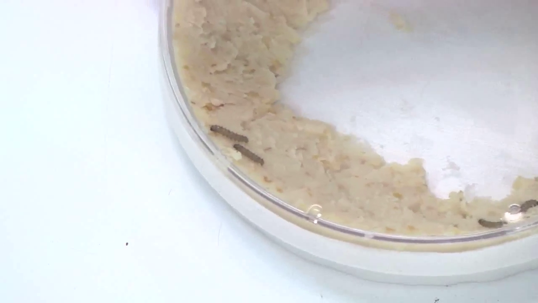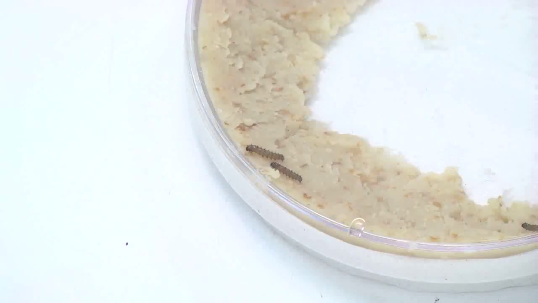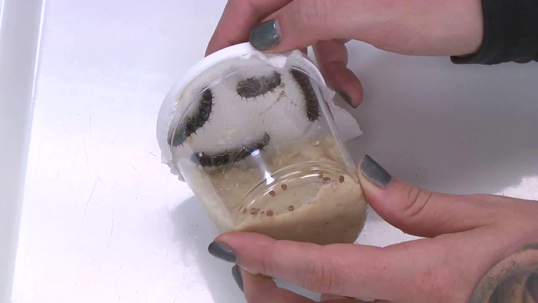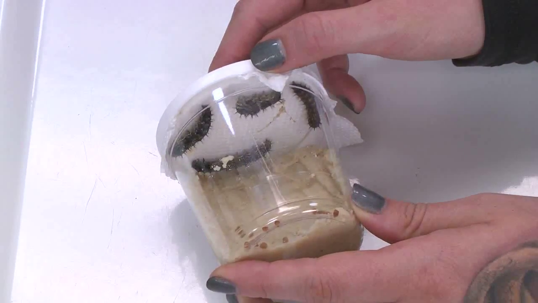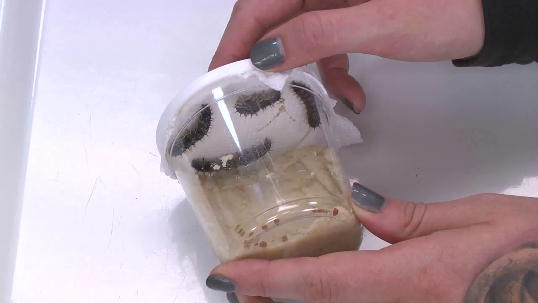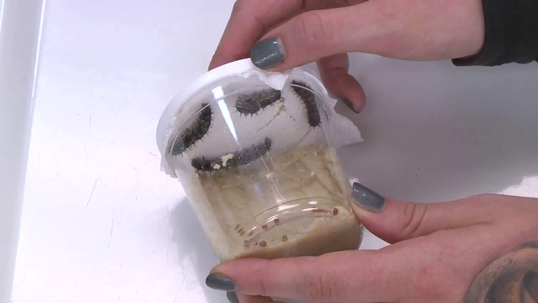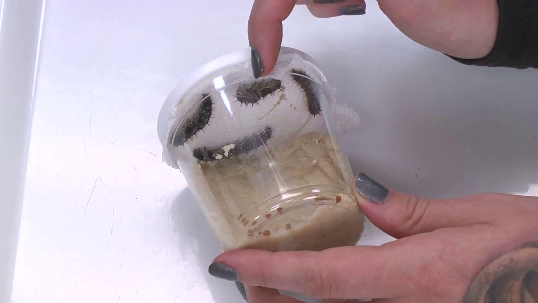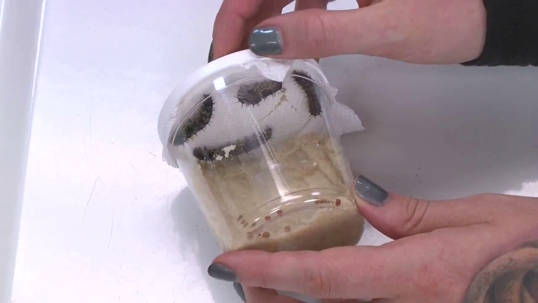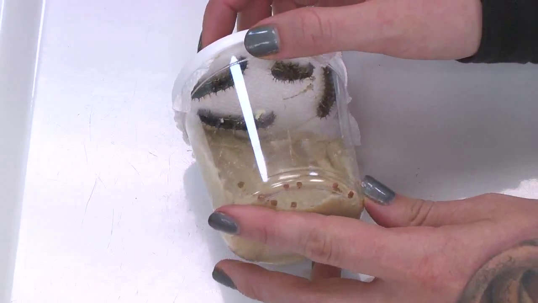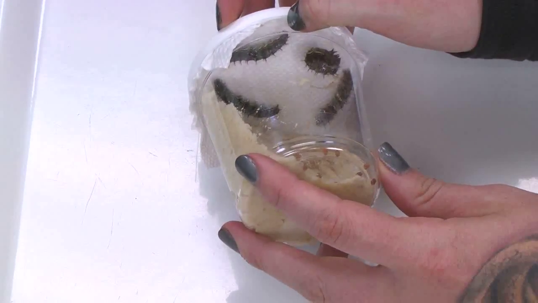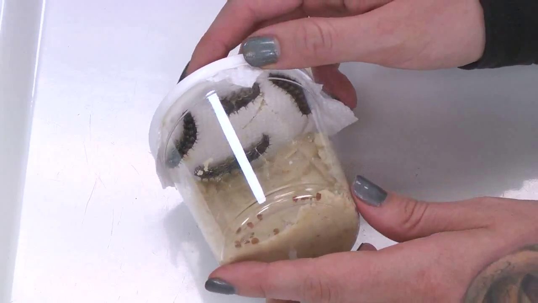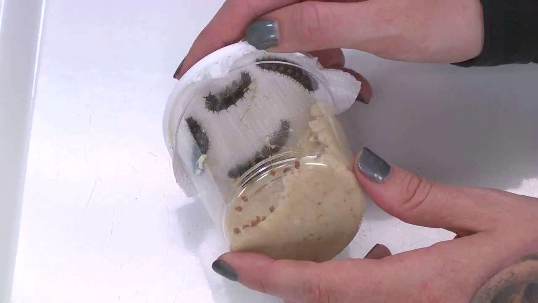And here's some that are slightly bigger. Can we see that? Oh, perfect. Each caterpillar changes its skin about 4 times before it's fully grown. And then it's about 2 inches long once they are ready to go into their chrysalis. So these guys are almost ready to go into chrysalis. You can see that they're kind of attaching to the roof here.